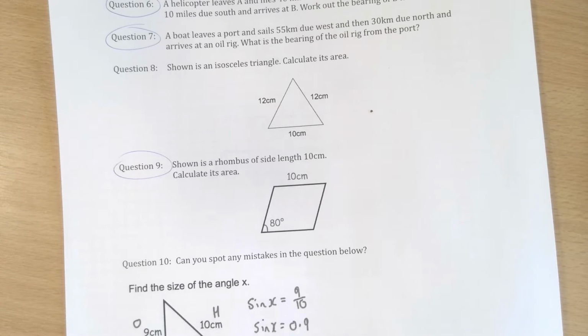Question 9 of this trigonometry work, and it is trigonometry. Shown is a rhombus of side length 10 centimeters, calculate its area. Now, we have been working with right-angled triangles, doing SOHCAHTOA, sine, cosine, tangent. It's the same math that is going to be involved here.